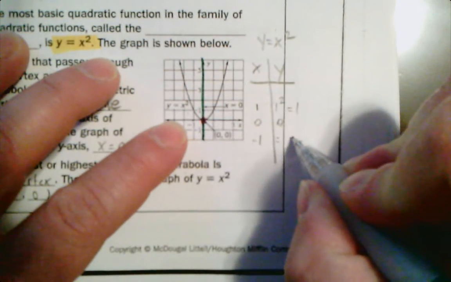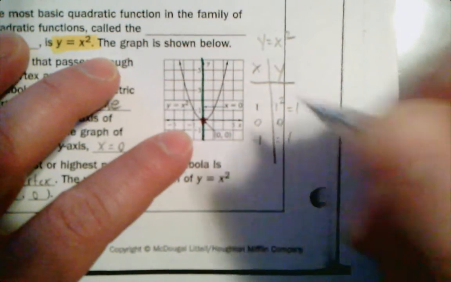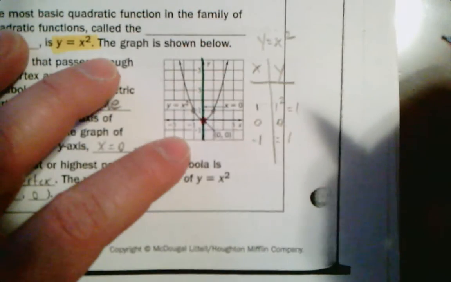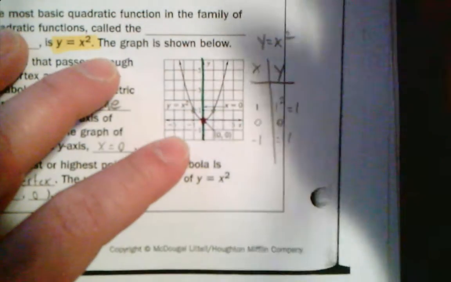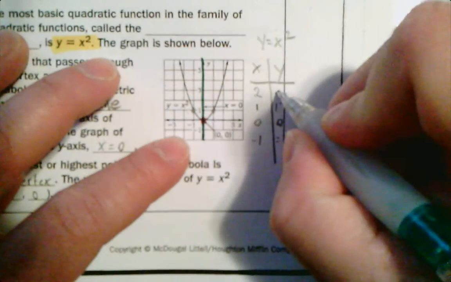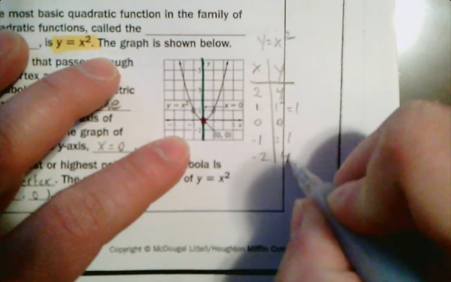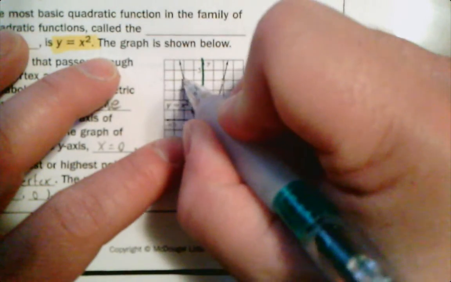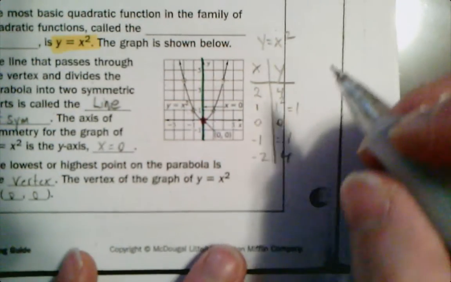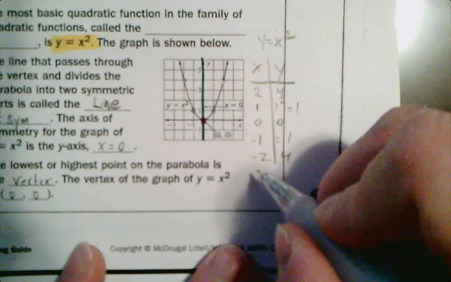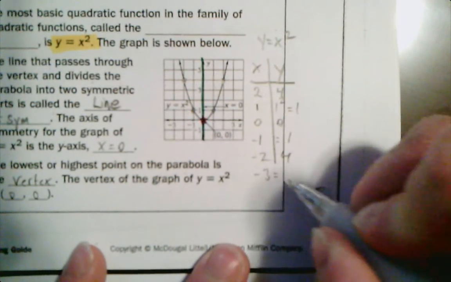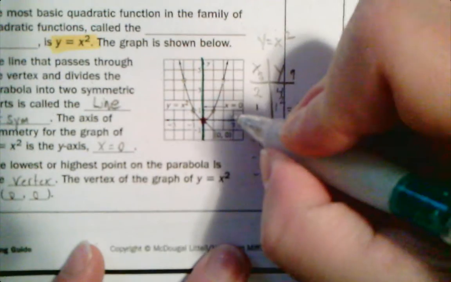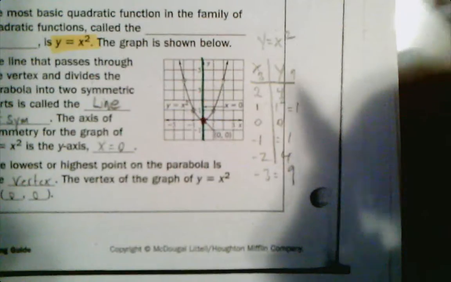So the same thing here. I don't even have to do it, even though it's simple. This is also going to be 1. So it's (1, 1) and (-1, 1). Say I did 2. 2 squared is 4, so -2 is also 4. So I go (2, 4) and (-2, 4). Okay? So as you can see, that's some of the basics. And if I wanted to do one more, say I did -3. -3 squared is 9, so I know up here +3 would also be 9. And again, this graph doesn't go that high, but again, some of the basics.